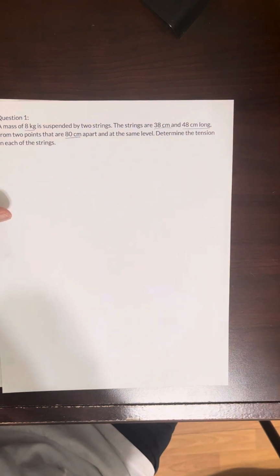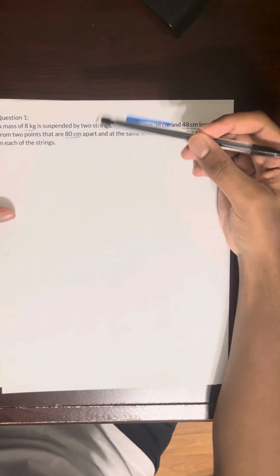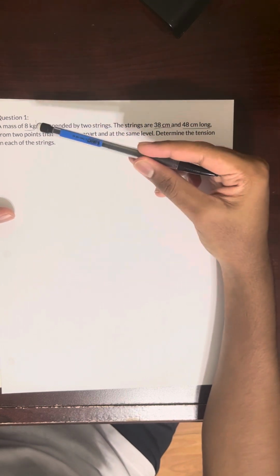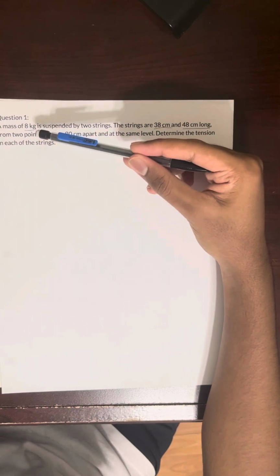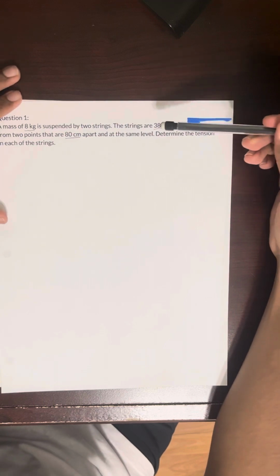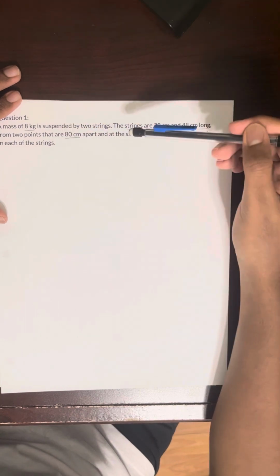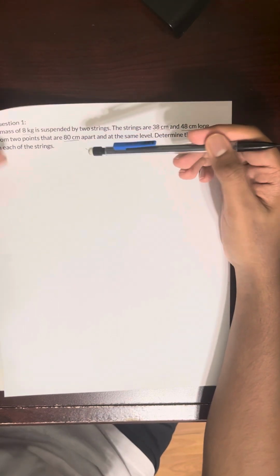So we've got quite a lot of information here. We've got 8 kilograms, which we can later use to calculate our force of gravity. We've got the length of one string, which is 38 centimeters, the length of another string, which is 48 centimeters, and the length between the 2 strings, which is 80 centimeters. So let's draw that.